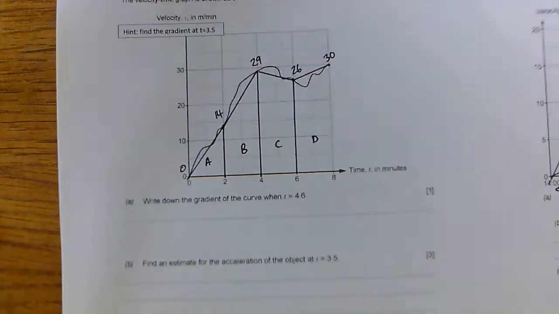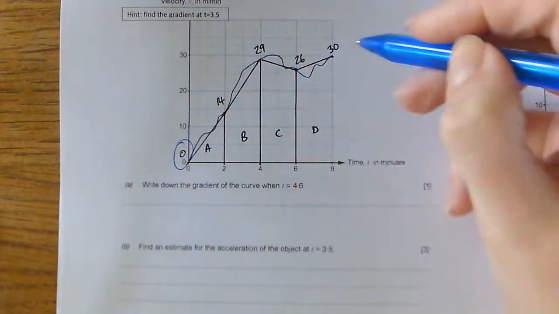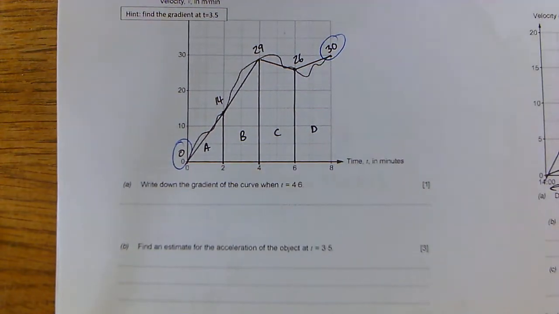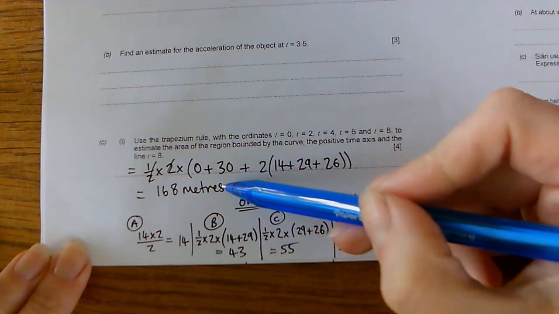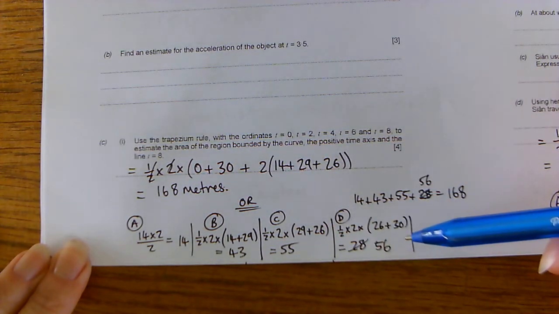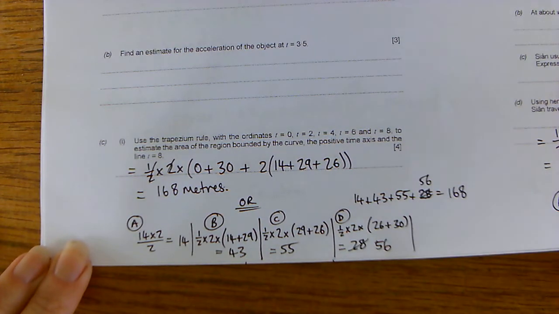Question 7. I've got those values for my y starting at 0, so that's the first, that's the last. 14, 29 and 26 are my middle values. So I got 168 metres that way, or 168 metres if you do it this way. And again, you can see I made a little mistake there, but it's quite easy to check.